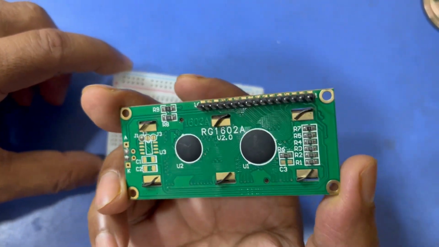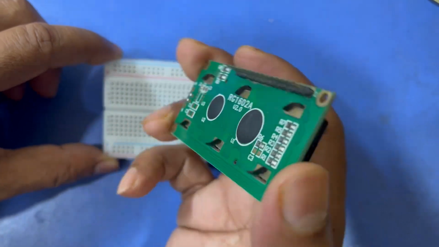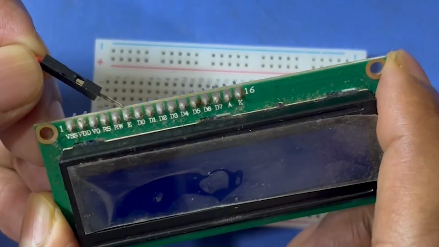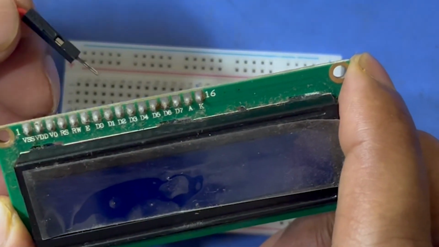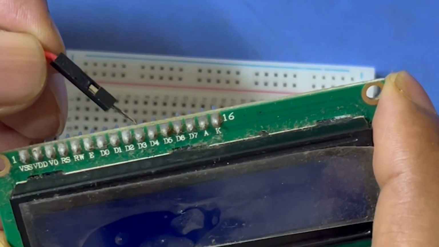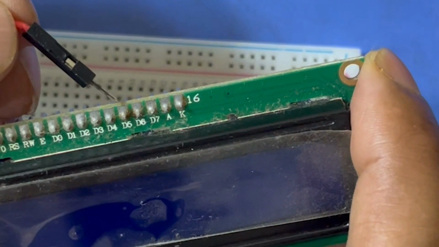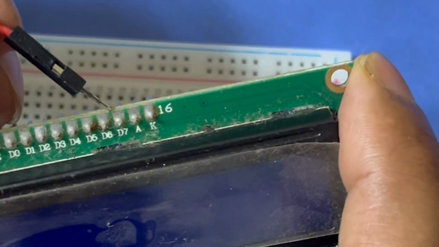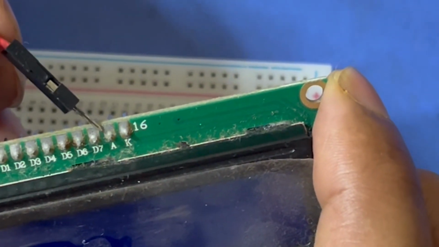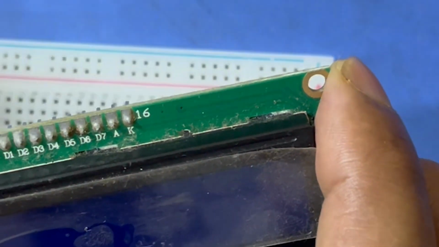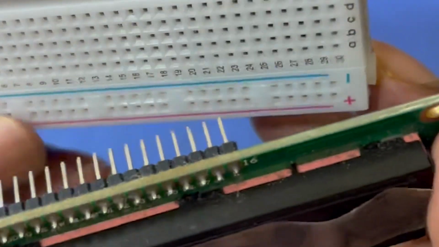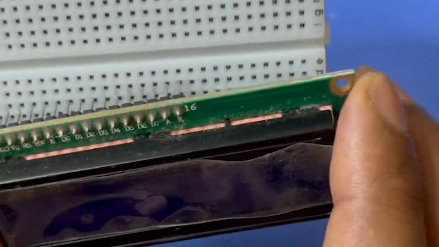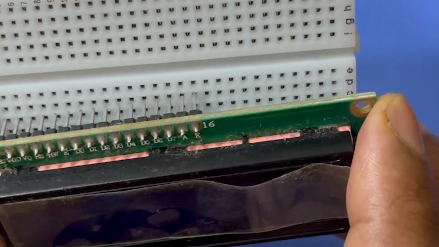This is our LCD. This is the back side of it. So VSS is ground, VDD is plus 5 volt, V0 adjusts the contrast, RS is the register select, RW is the read write. This is for read write operation with the LCD. E is the enable pin. Then D0 to D7 are data pins. A and K are for the LCD backlight.